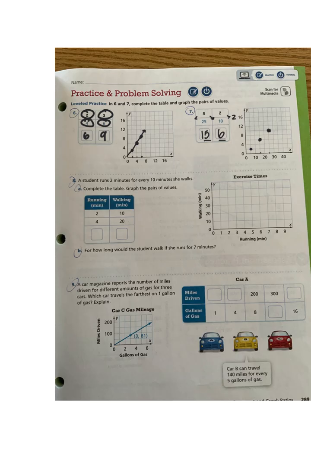So for number 8, we know a student runs 2 minutes for every 10 minutes she walks. So we know that 2 goes with 10. If we double it, it goes 4 and 20, and then 6 and 30. And now we have to graph it. So we have 2 and 10, 4 and 20, and 6 and 30.